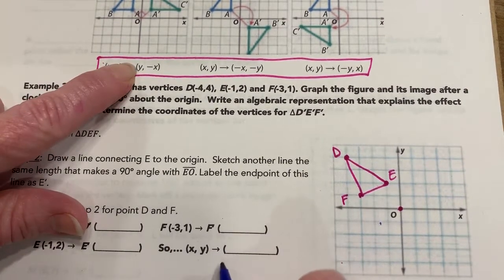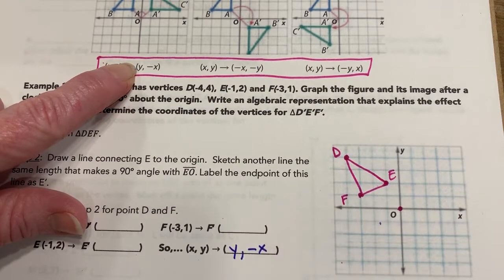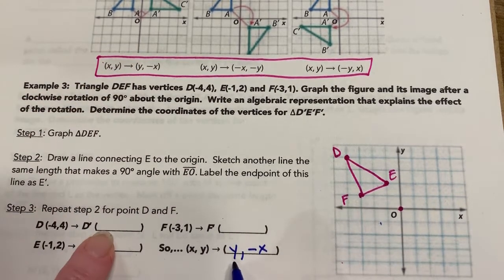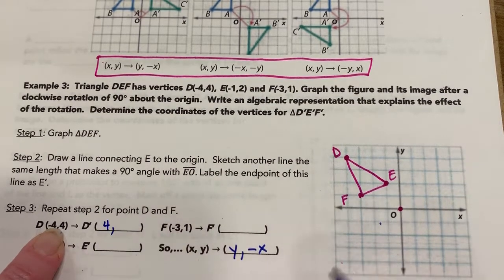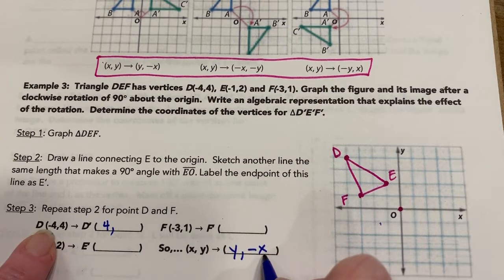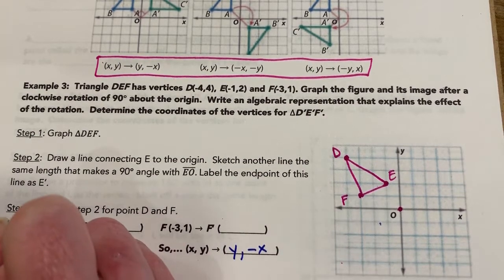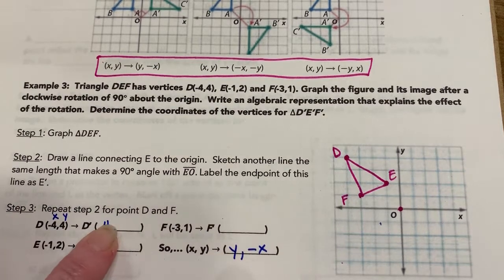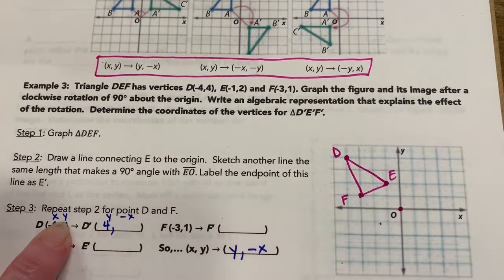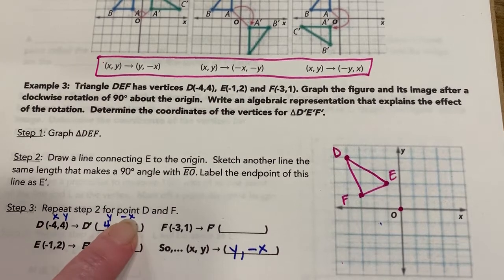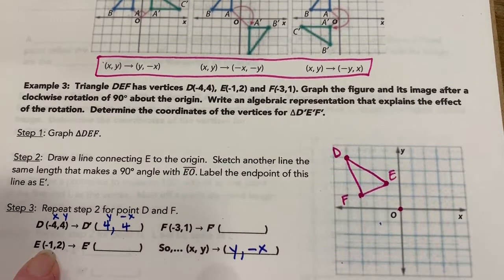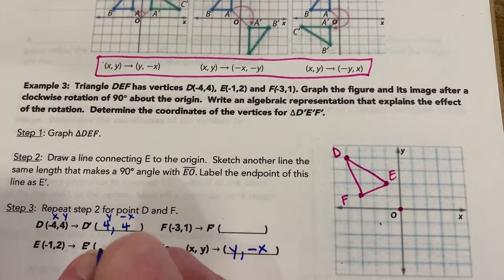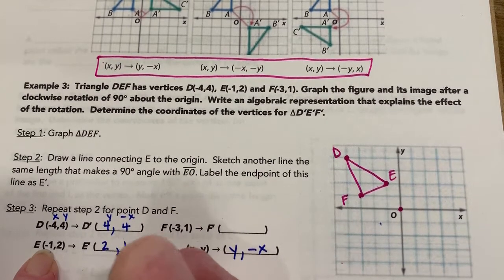It goes from (x, y) to (y, negative x). All right, so the x coordinate becomes the y coordinate, so y would be 4. And the y coordinate becomes the opposite of what the x coordinate was. So if this were (x, y), this is what it starts off as, (x, y), now it's supposed to be (y, negative x). So x was negative 4, but now I'm doing the opposite of that, which would be positive 4. All right, and this starts off as (-1, 2), but now y is going to be my x coordinate, so that would be the 2.